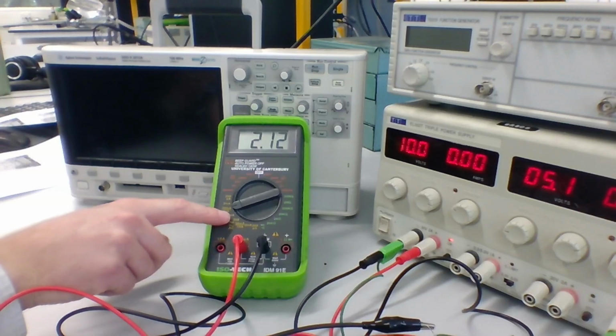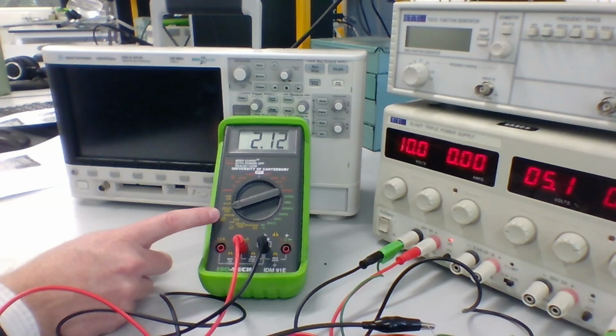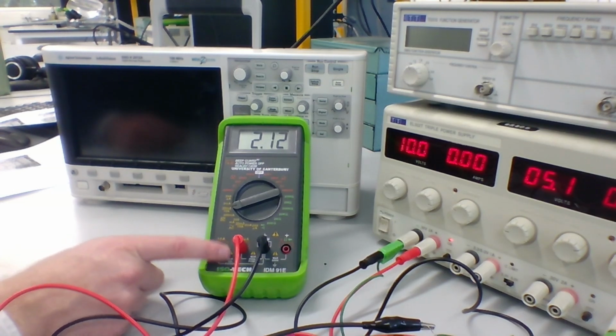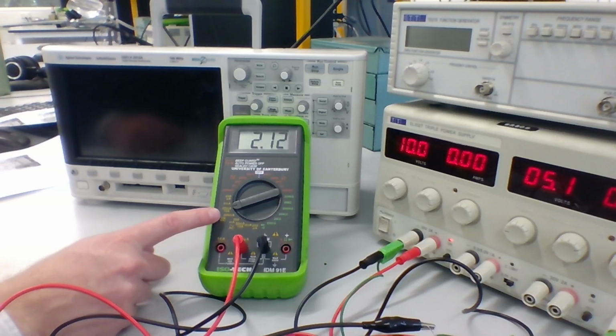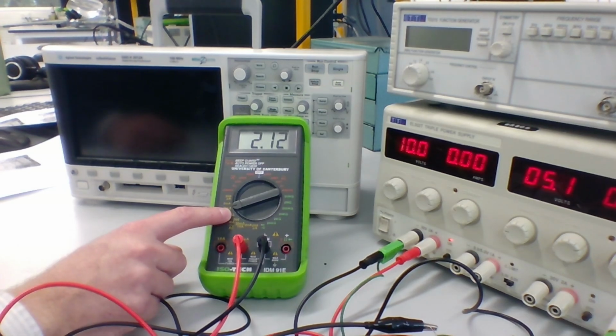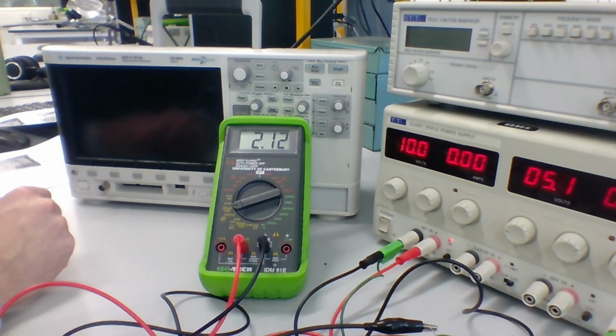Note that while this display here on the multimeter may show 20 milliamps and then have underneath that 10 amps, that's just indicating the setting to have it on, or the limits of this larger current measurement port here. Because I'm using the milliamp and microamp measurement port, I will be measuring in milliamps. So I'm measuring 2.12 milliamps.